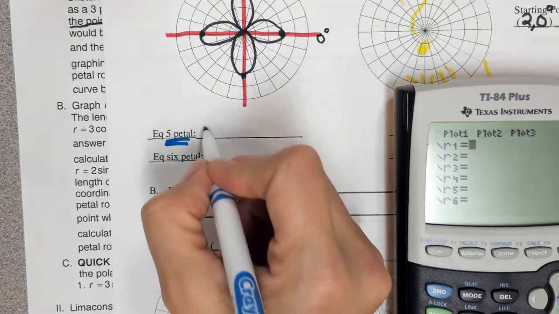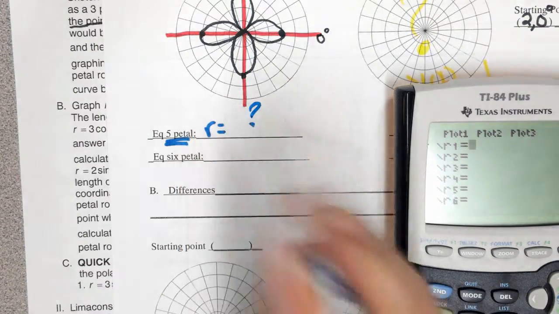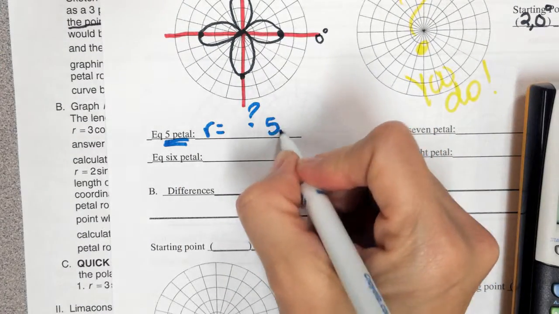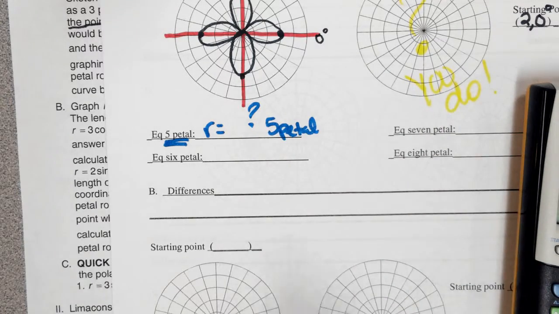How do we get 5 petals? 5 petals, 2 units long. That's what you're trying to figure out. 5 petals, 2 units long. Guess and check until you find one. When you find it, share it with your group.